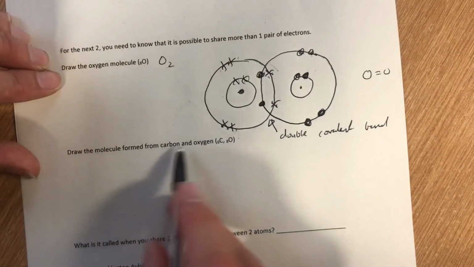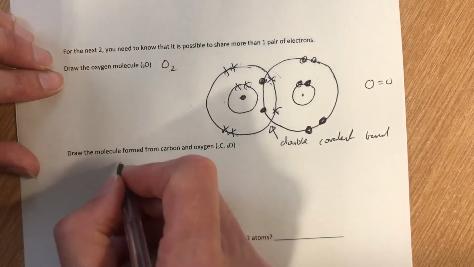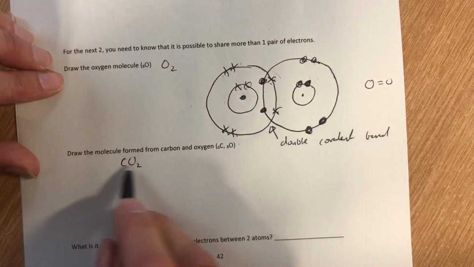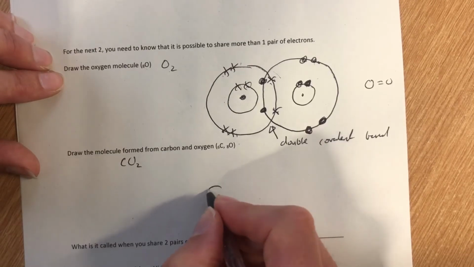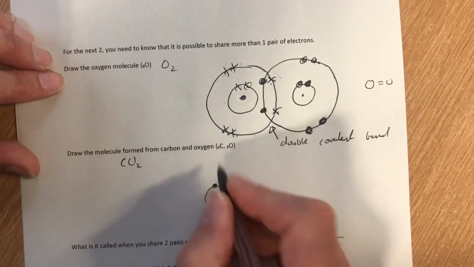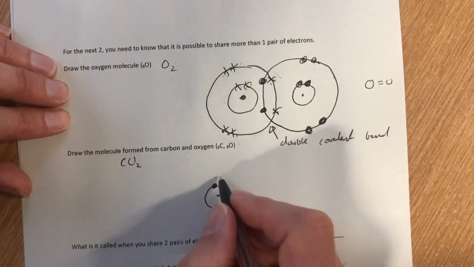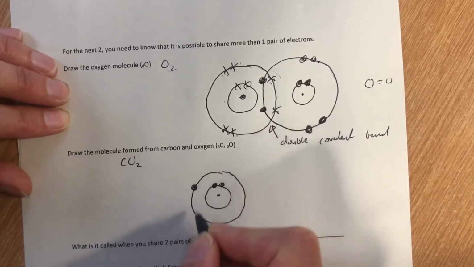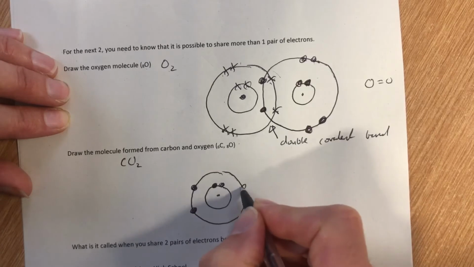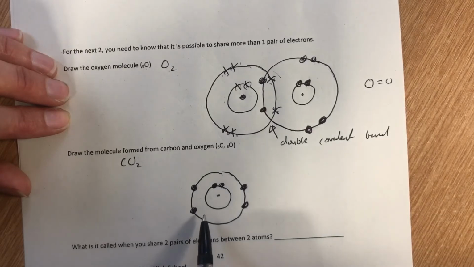Okay, carbon dioxide now. Draw the molecule formed when carbon and oxygen react together. Well, that's a CO2 molecule. So it's 1 carbon and 2 oxygens. Let's draw the carbon first. Okay, carbon in the middle there. It's got 6 electrons: 2 electrons on the first shell and 4 electrons on the second shell. How many electrons does it need to fill its outer shell? Answer, it needs 4 more. 4 and 4 makes 8. So this is going to form 4 bonds.